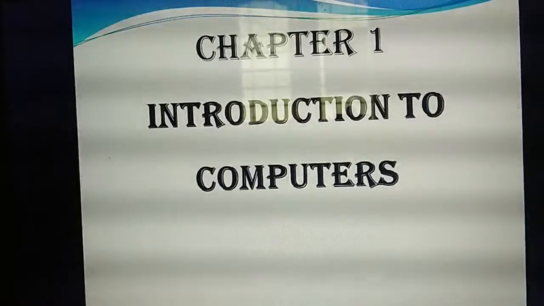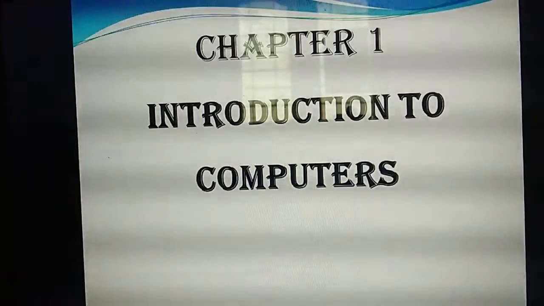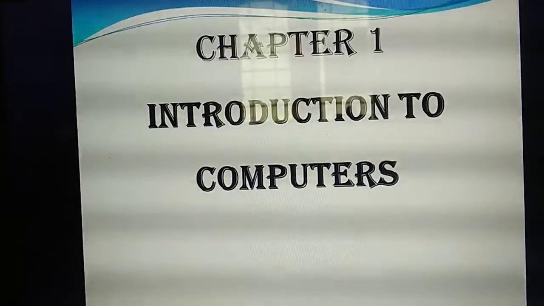Okay. So you were given your computer book. Have you all bought your computer books? I think you all bought computer books. Please, if you have the book, sit in your places and take your book. Take the first chapter. What's the first chapter? Introduction to Computers.